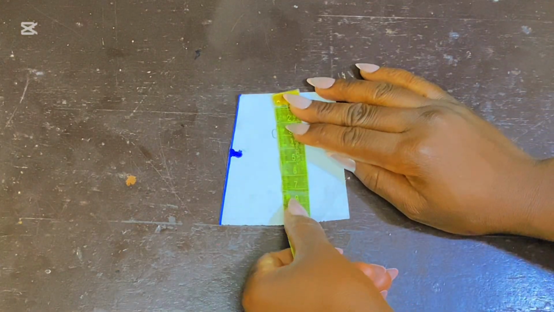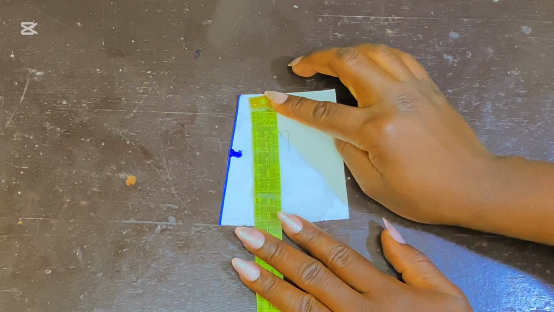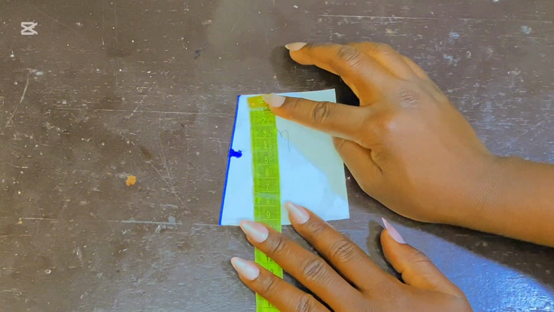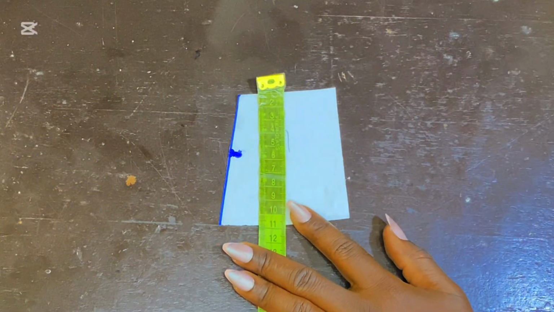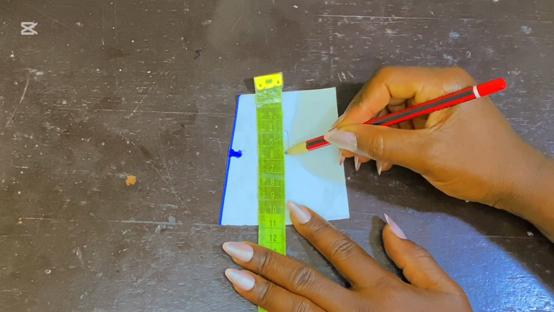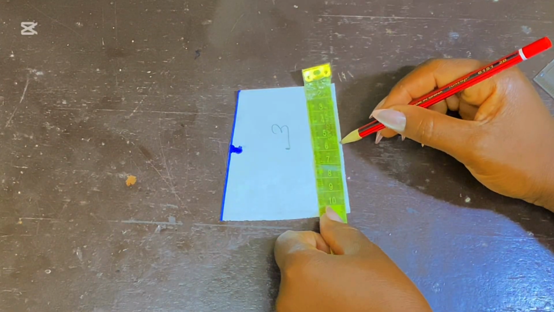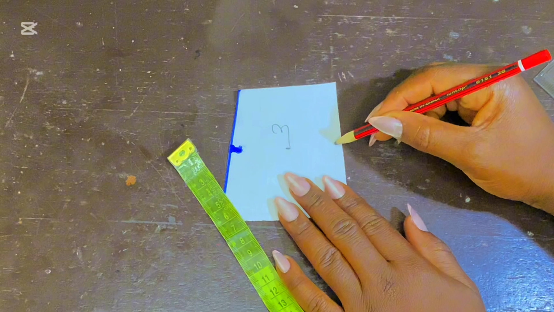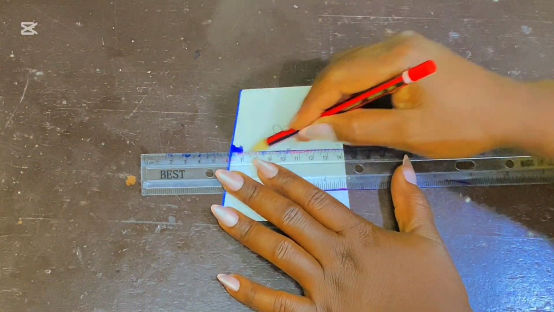What we're going to do is just to go ahead and take a measurement from the center front here. So this point, whatever we have, we divide it by 2 and mark. I'll then go ahead and draw a straight line like this.